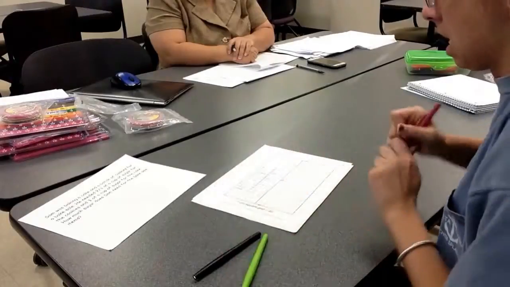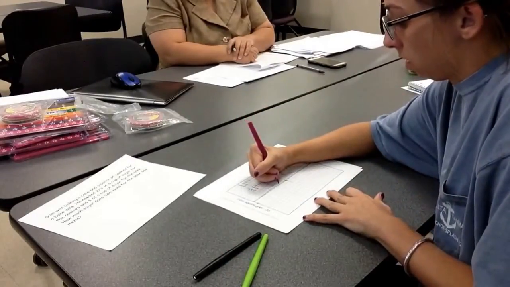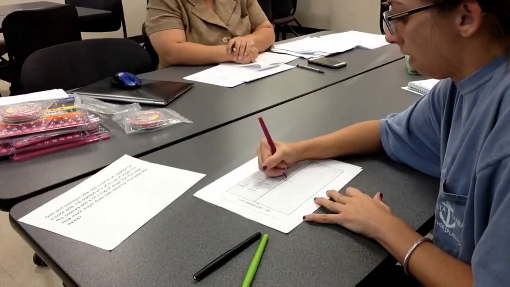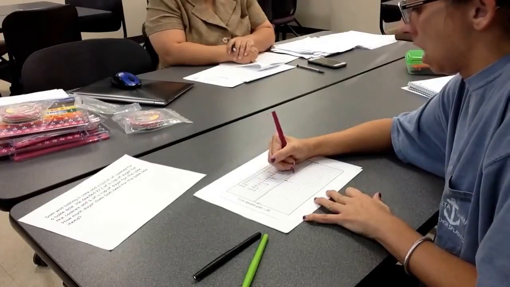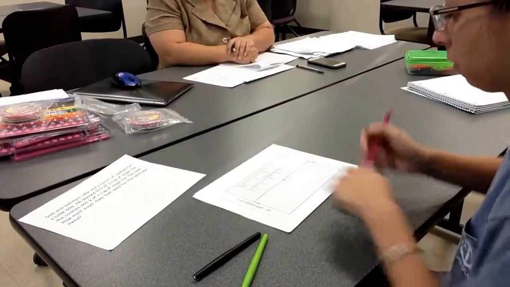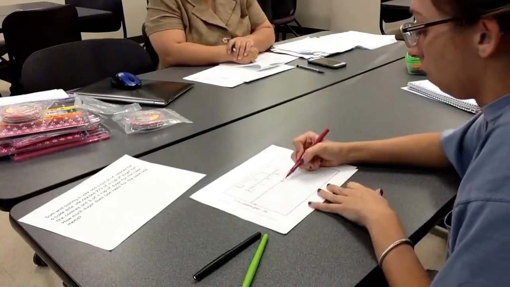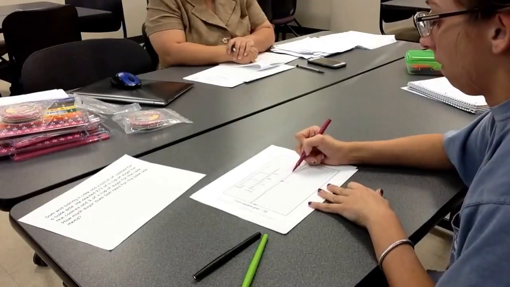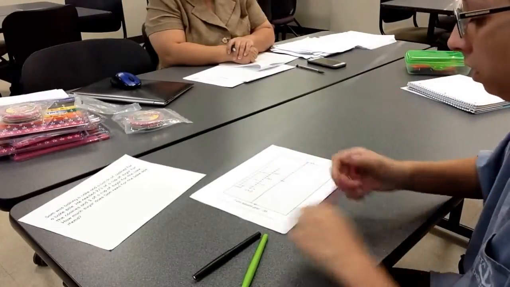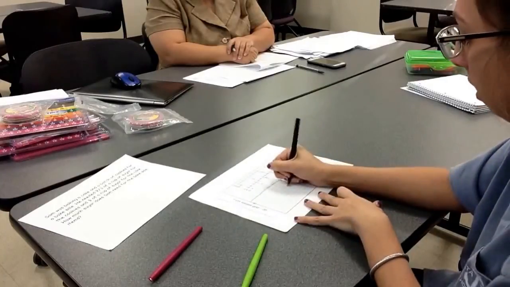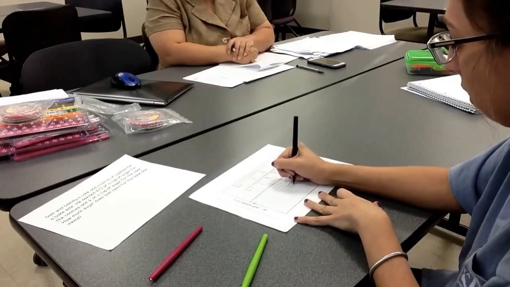And then we need 9/12: 1, 2, 3, 4, 5, 6, 7, 8, 9. And so we have 1 and 1, 2, 3, 4, 5/12, giving us once again our answer of 1 and 5/12.